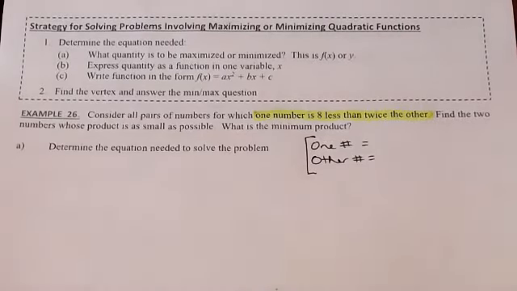We're told that one number is 8 less than twice the other. How do you think you can write that algebraically? How do you write 8 less than twice the other? What do you think? Don't be shy. What do you think? 2x minus 8.